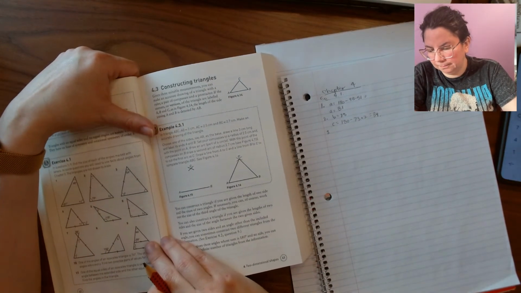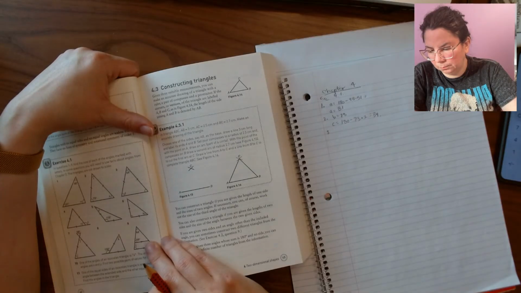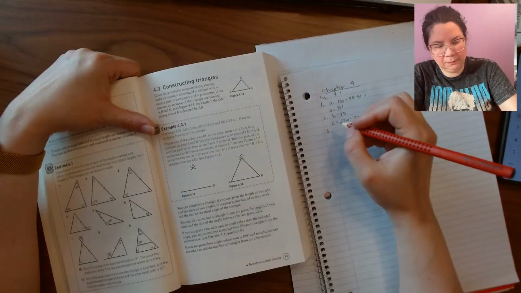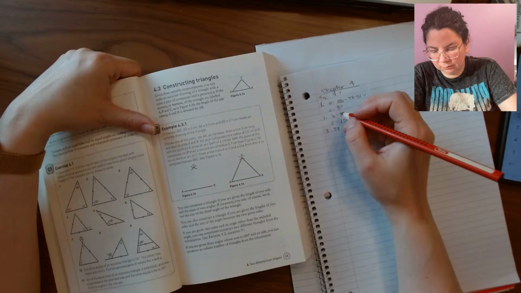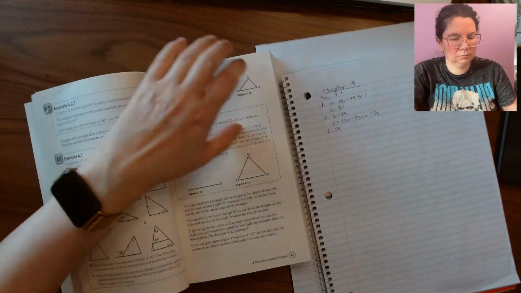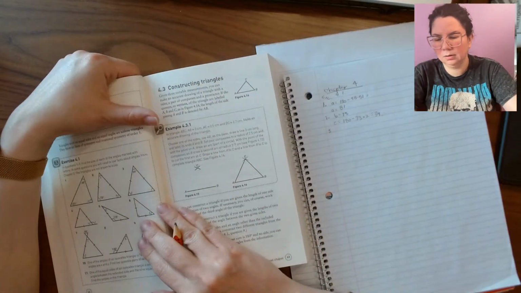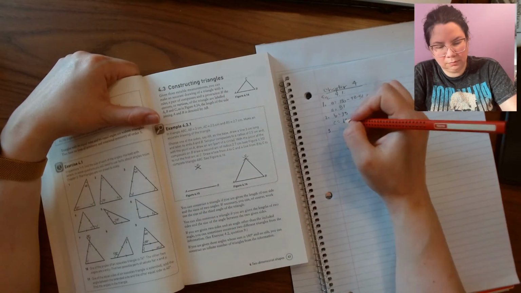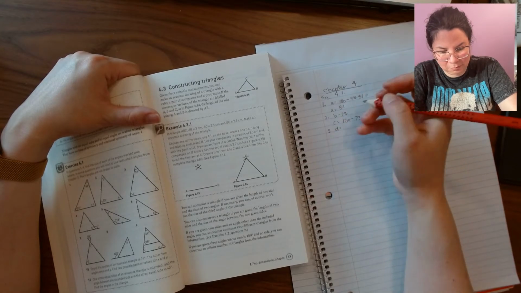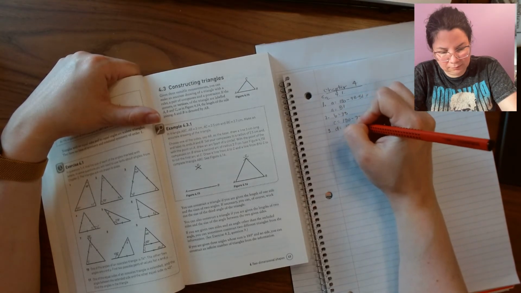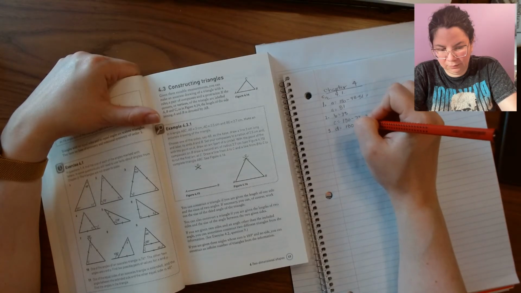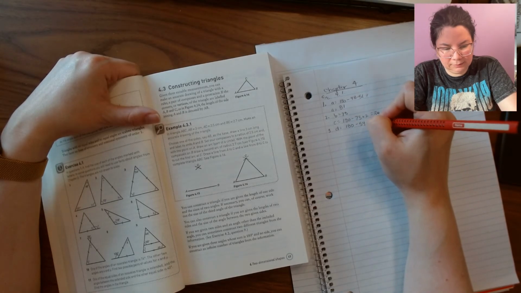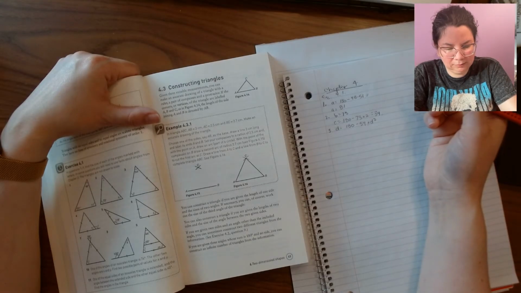Question 3. So it would be 54, so D would equal 180 minus 54 plus D2, right?